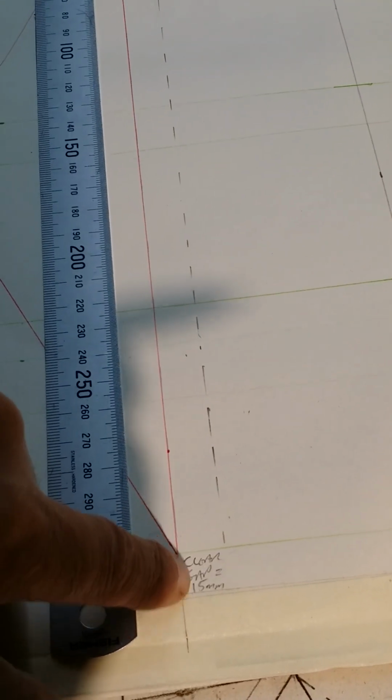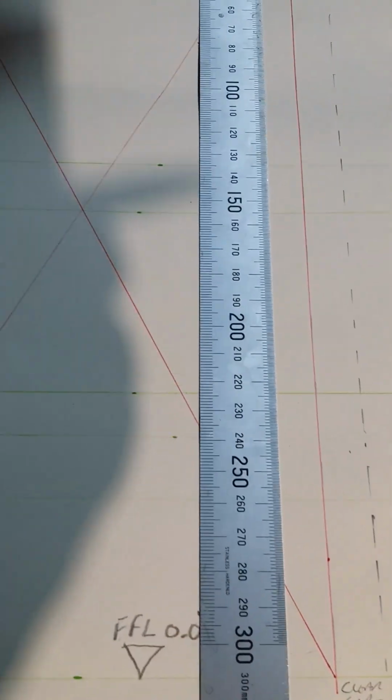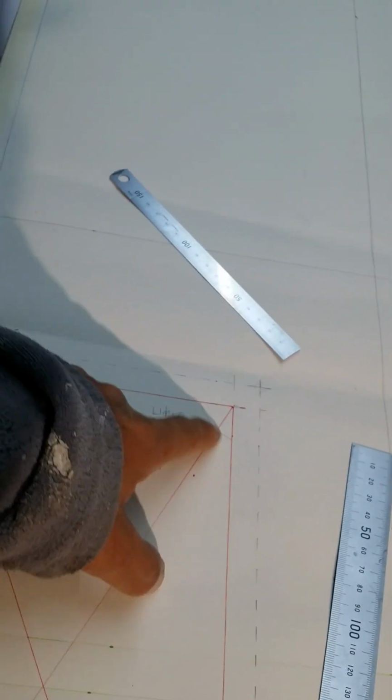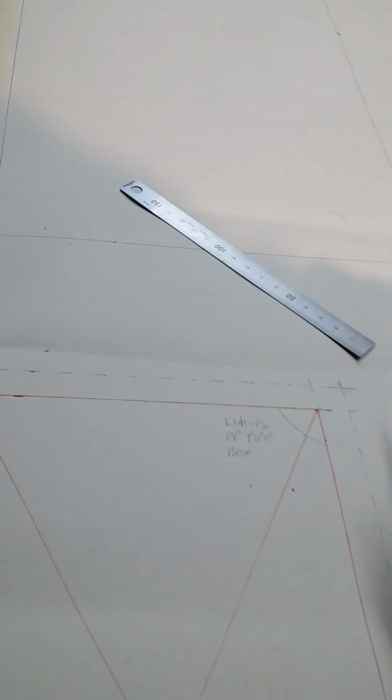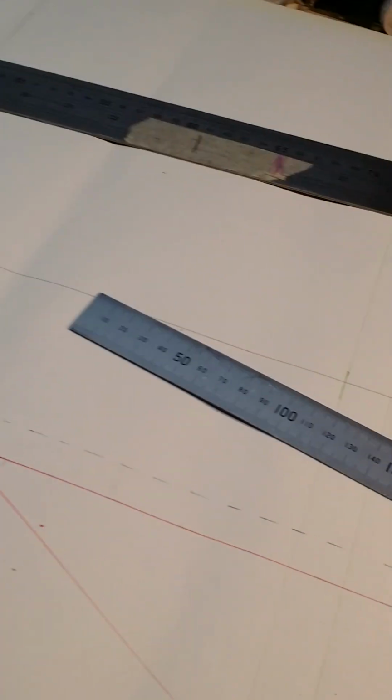Look, clear gap, 15mm. Put your notes in. Put as many as you want. Limits of pipe box. I've drawn a circle in there. Look, can you see it? I put limits of pipe box. It can't go any more than that. And this one tells me something, and then I'll do another one.